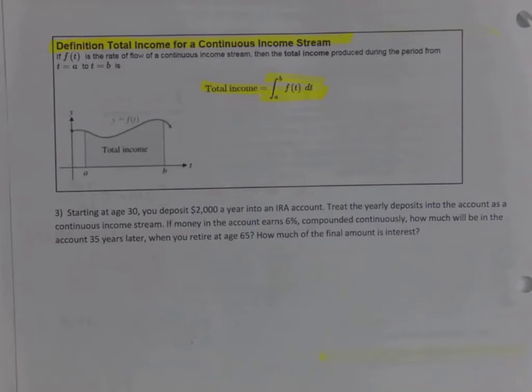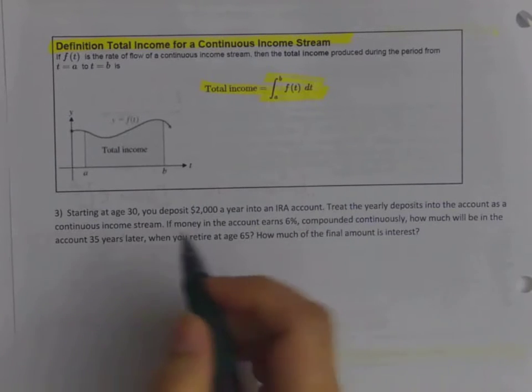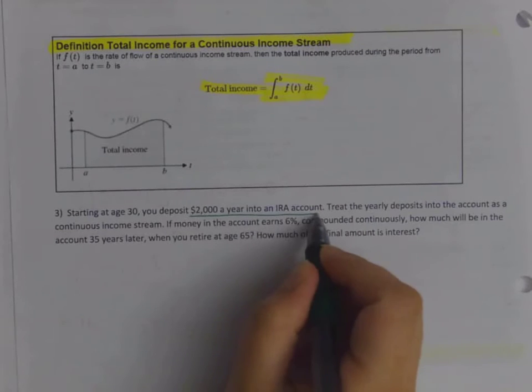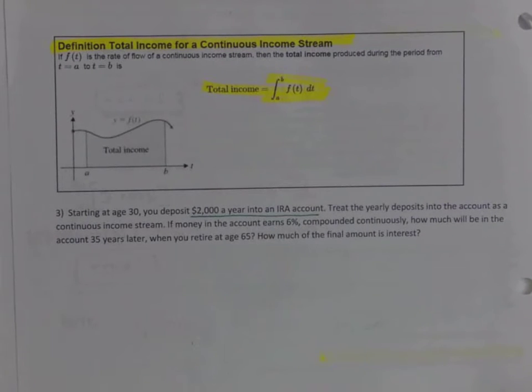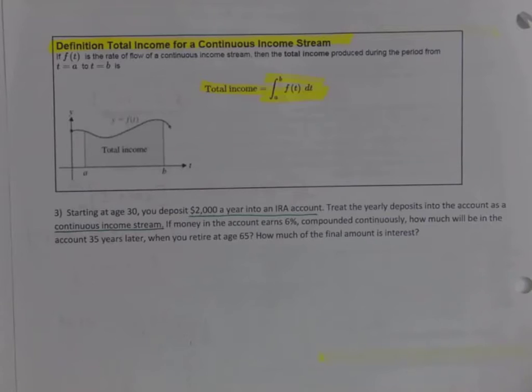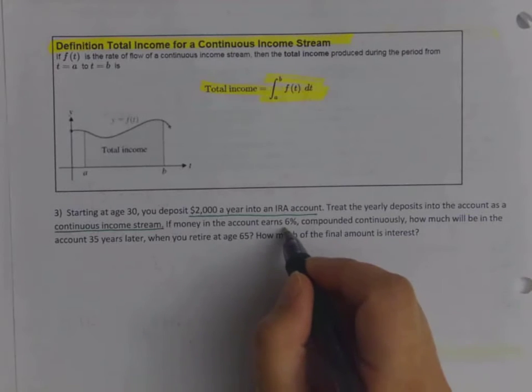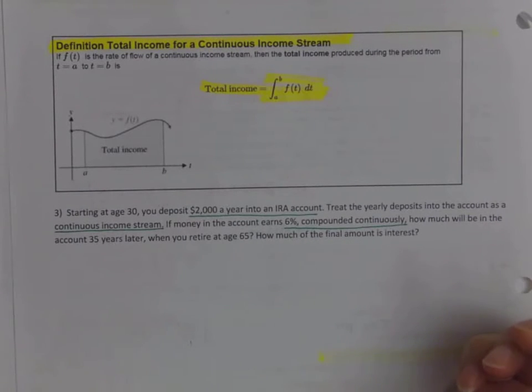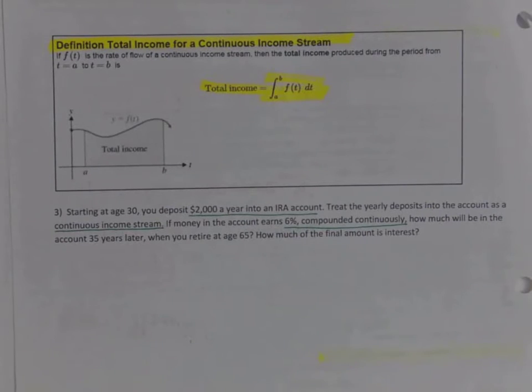Starting at age 30, you deposit $2,000 a year into your retirement account, an IRA. Treat the yearly deposit into the account as a continuous income stream. So that's how they want you to handle it. If the money in the account earns 6% compounded continuously, how much will be in the account 35 years later? When you're retired at the age of 65, how much of the final amount is interest?